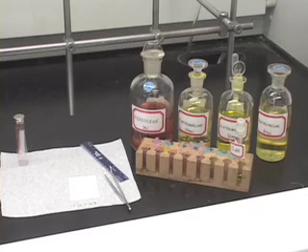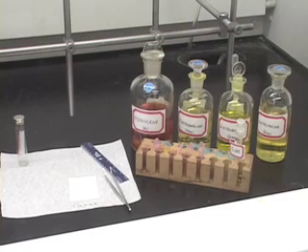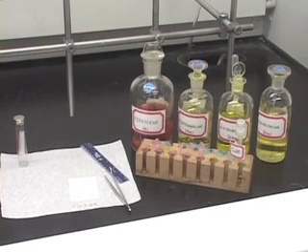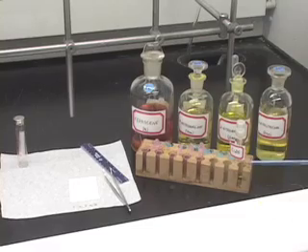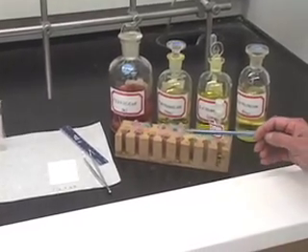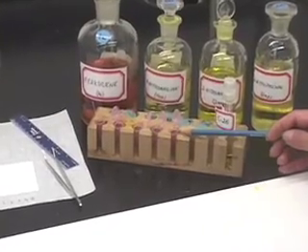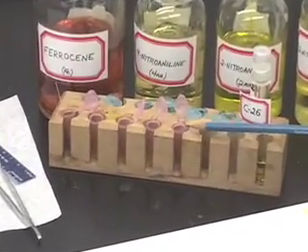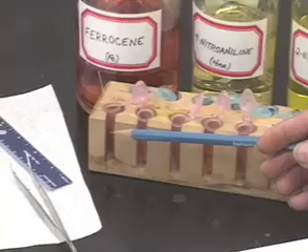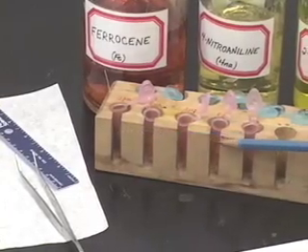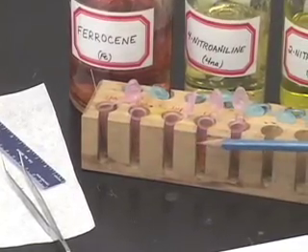Now that we have determined the ideal number of spottings that we have to do on the TLC plate to get nice spots, we are ready to analyze our unknown. Remember, I took a few drops of the unknown in this fifth pink vial. We also have 4 standards in the first 4 pink vials.